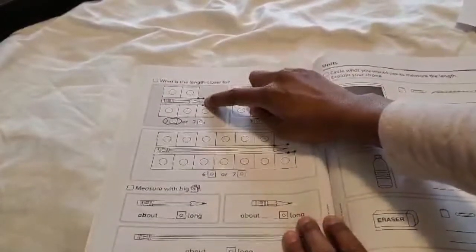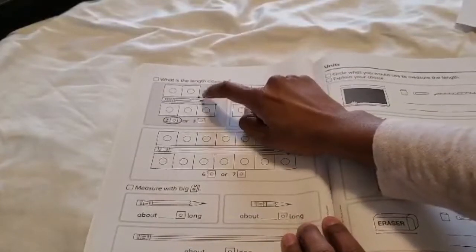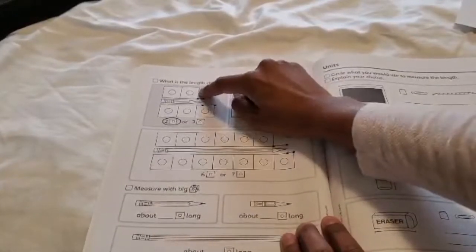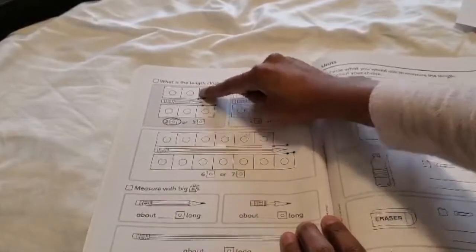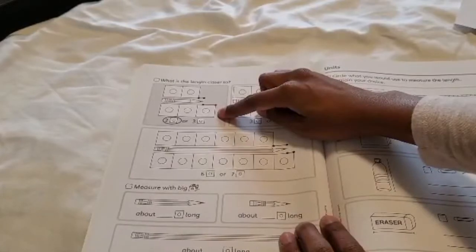On page 64, the question that they're asking is, what is the length closer to? So you're going to look at this picture right here. So here's a picture of a pencil, and you're going to tell me, do you think that this pencil is closer to 2 blocks long, or do you think this pencil is closer to 3 blocks long?